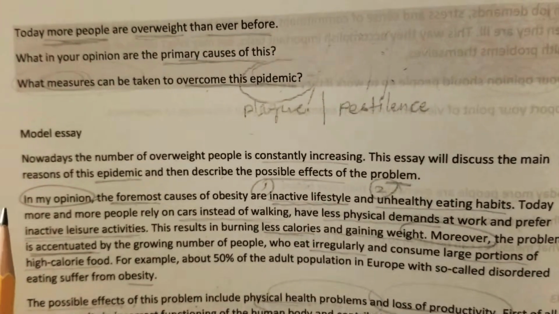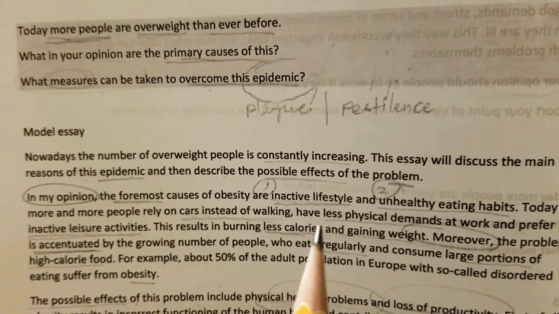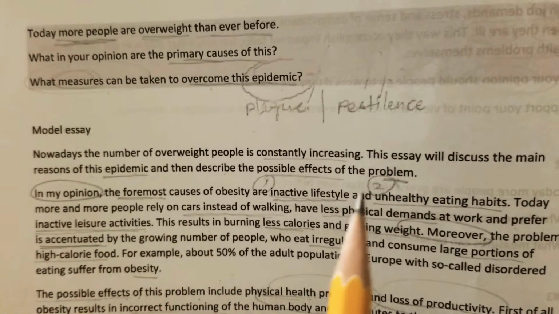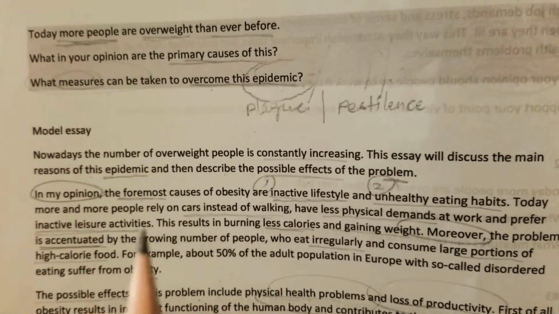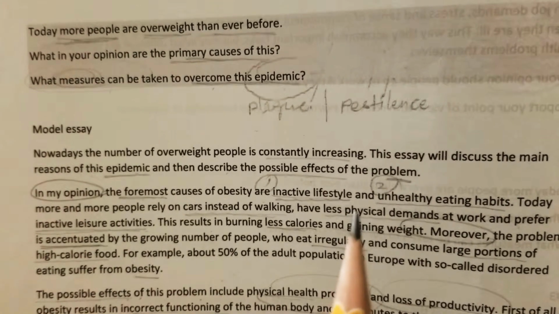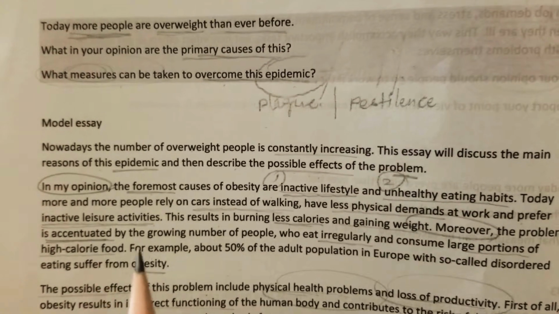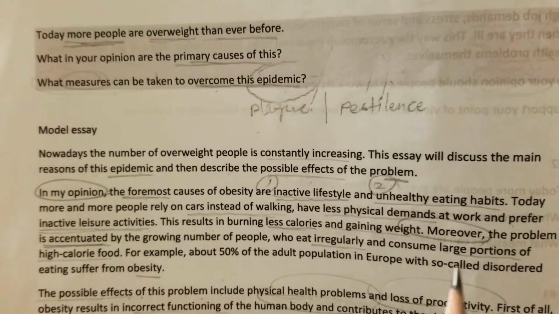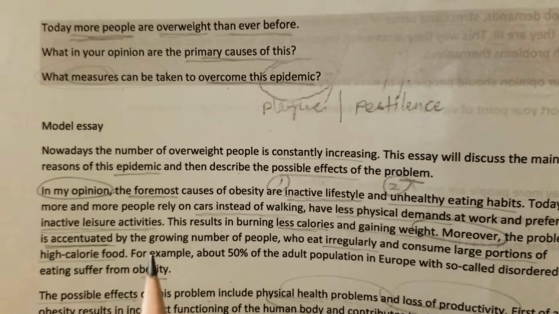Today, more and more people rely on cars instead of walking, have less physical demands at work, and prefer inactive leisure activities. So I'm explaining inactive lifestyle here by writing these two statements. This results in burning fewer calories and gaining weight. So here is my first point. Second, moreover, the problem is accentuated by a growing number of people who eat irregularly and consume large portions of high calorie food.